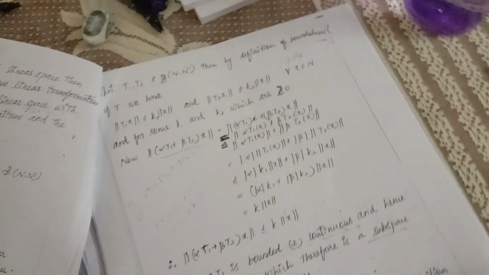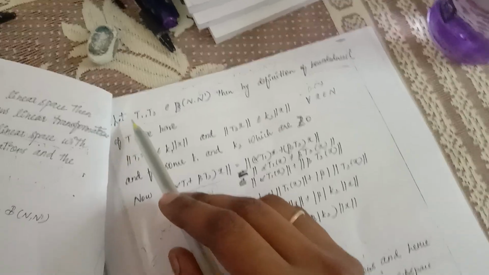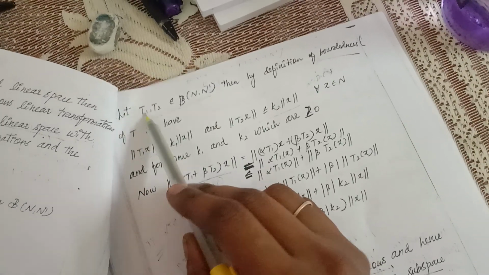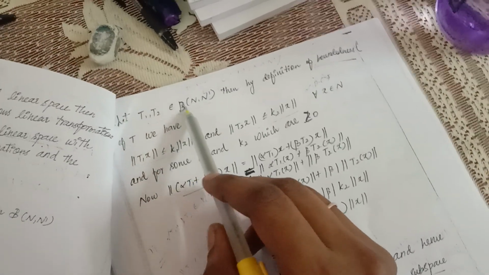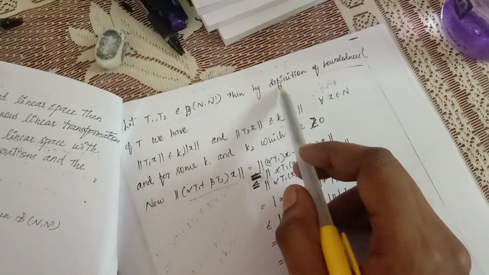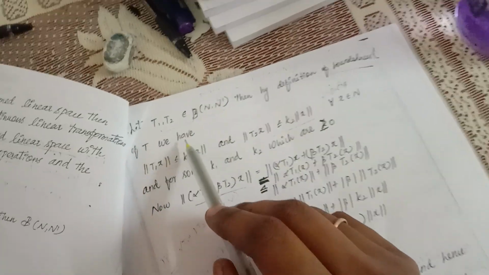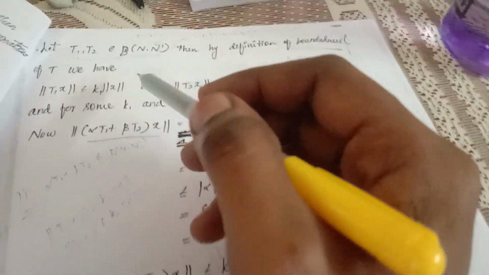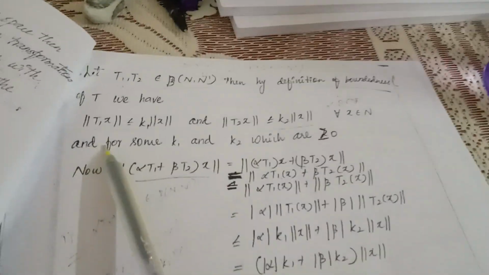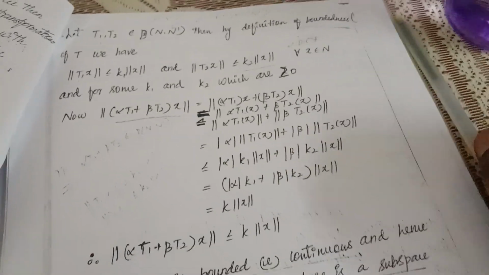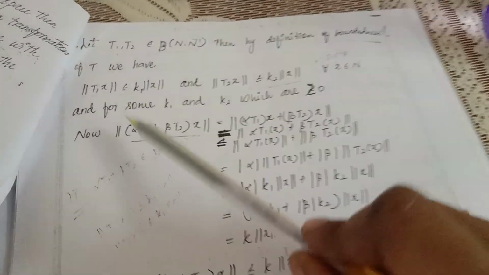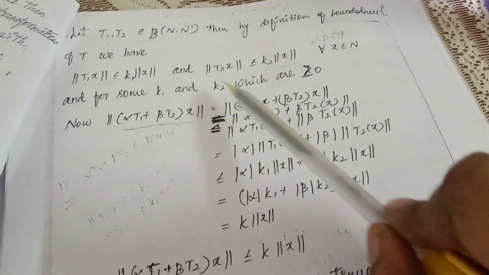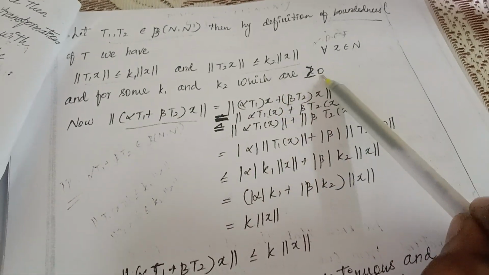So first, consider the two transformations T1 and T2 belonging to B(N, N'). Then by the definition of boundedness we have norm of T1 x less than or equal to k1 norm x, and norm of T2 x less than or equal to k2 norm x, for some k1 and k2 greater than or equal to 0.